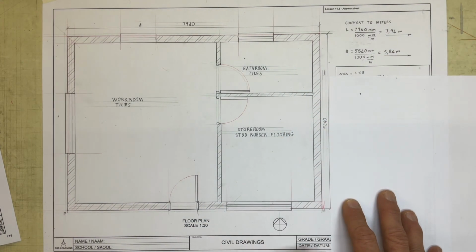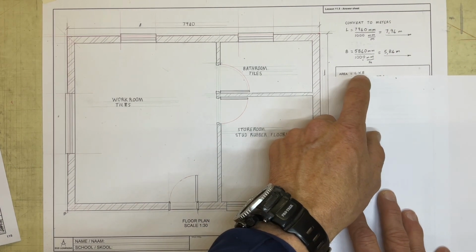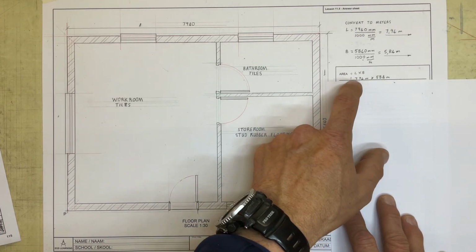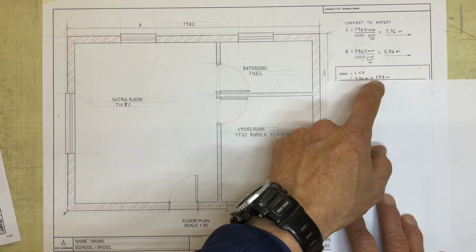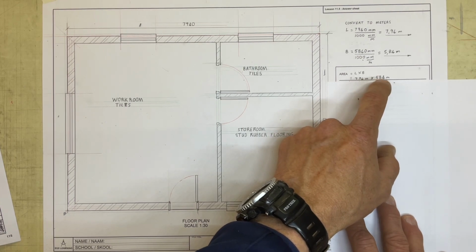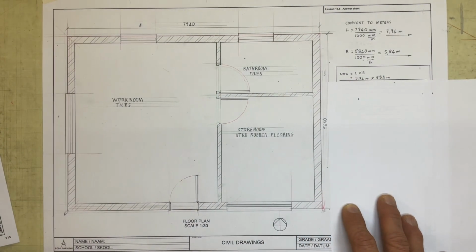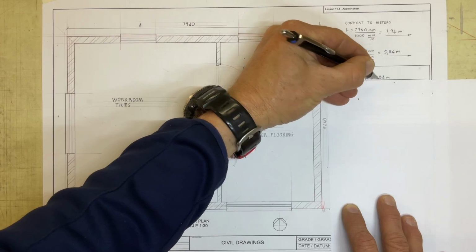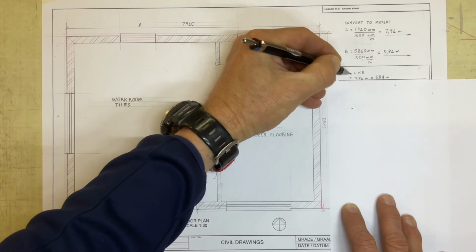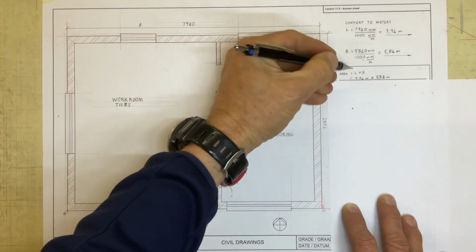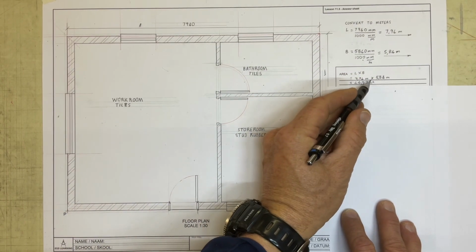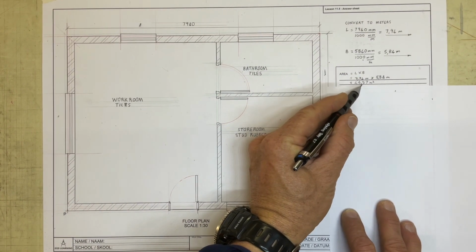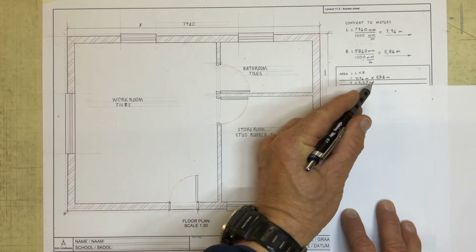Okay, I then need to look at the area. The area is length times breadth. I say that's equal to 7.94 meters multiplied by 5.84 meters. I forgot to put that little point in there. All right, make sure that you put that point in. At the end of the day, meters times meters is going to give me square meters. So I have 46.37 meters squared.